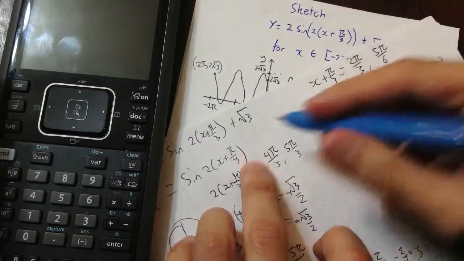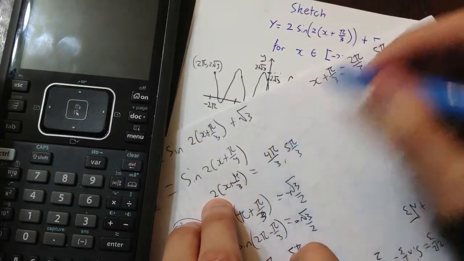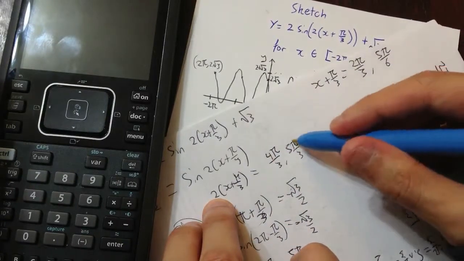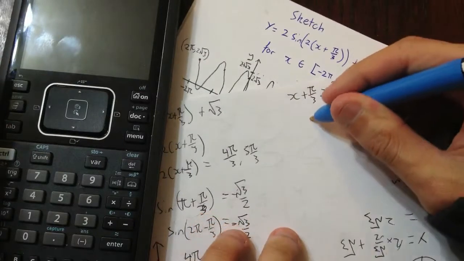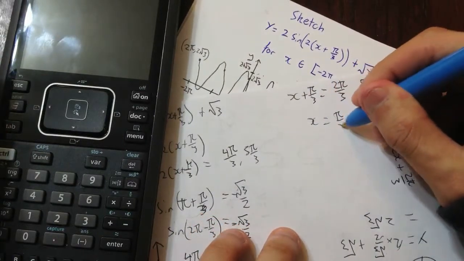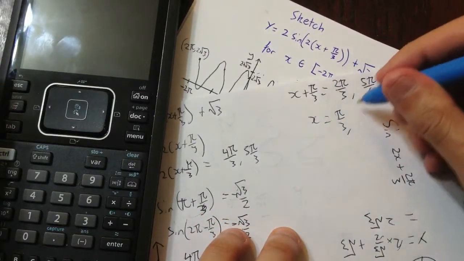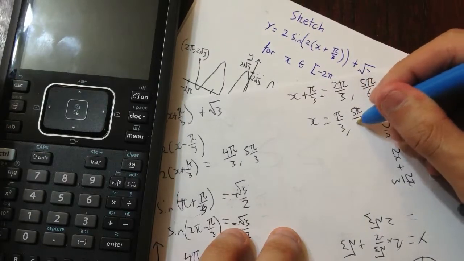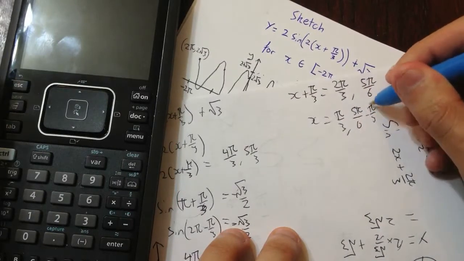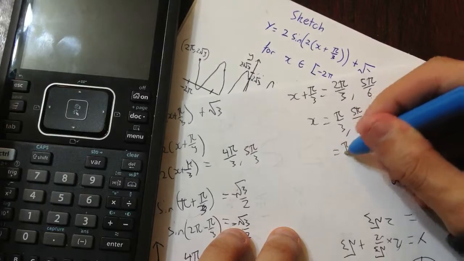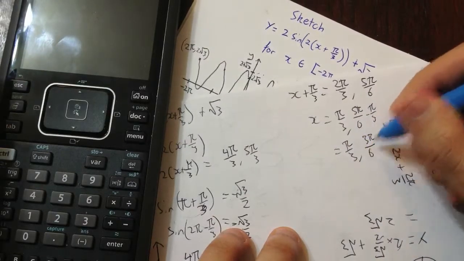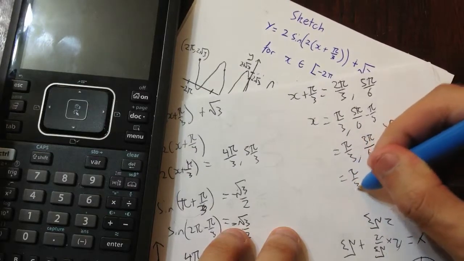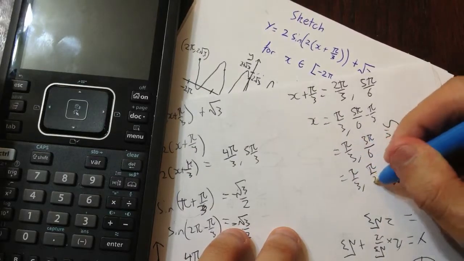What I did was I divided everything by 2, so that 4 became 2, and that 3 had to become a 6. Therefore, x equals pi on 3 and 5 pi on 6 minus pi on 3, which equals 2 pi on 6, which equals pi on 3 and 3 pi on 6, which equals pi on 3 and pi on 2.